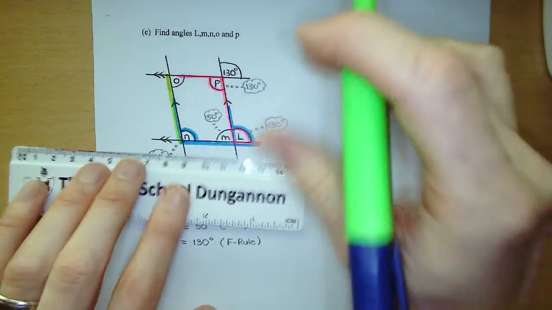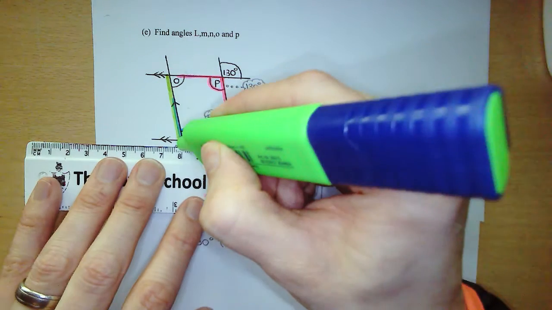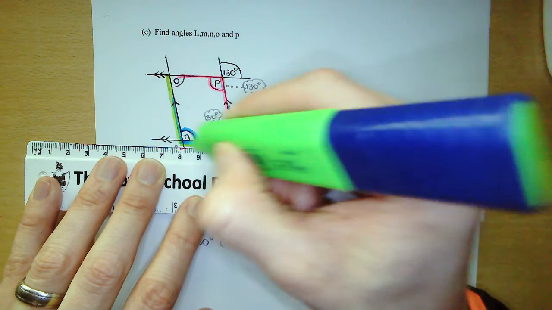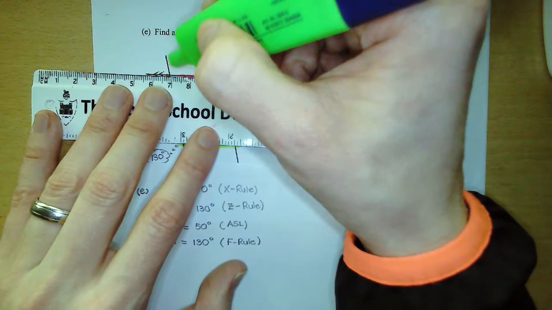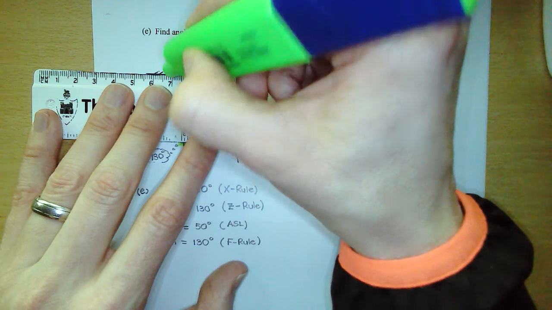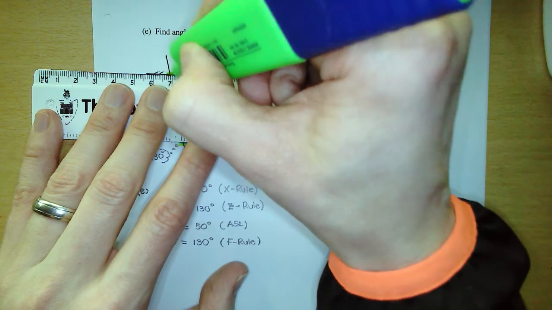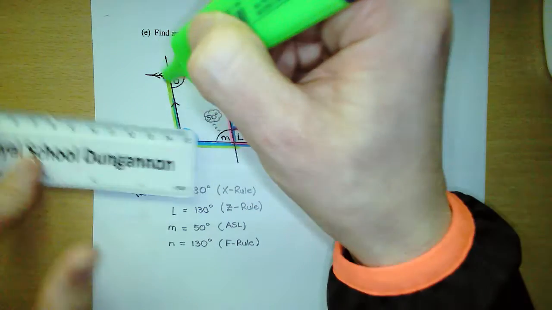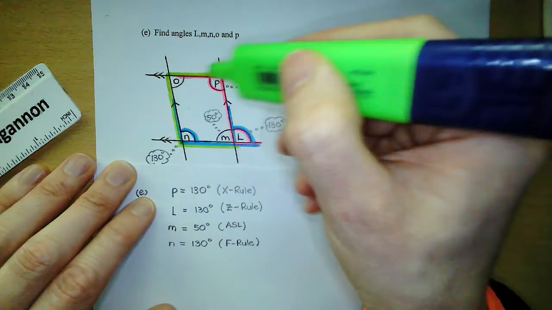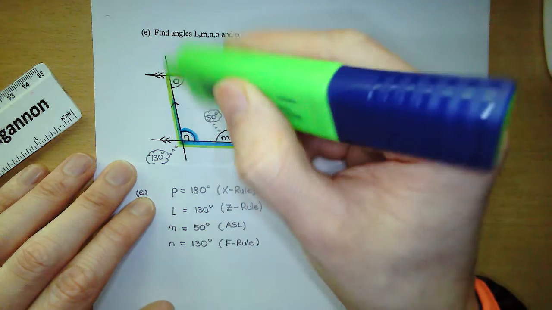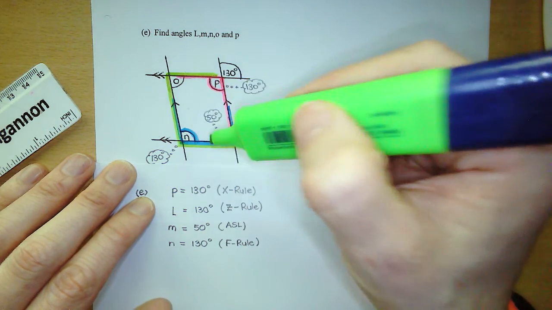And then trace over the two parallel lines. Like that. And you can see our letter U here, which contains two parallel lines.